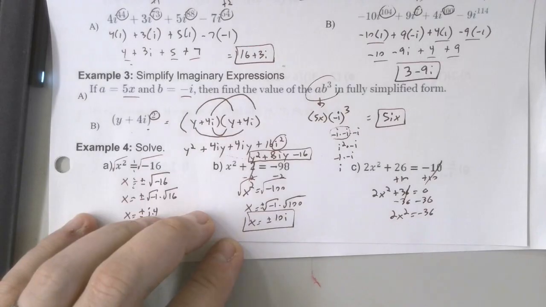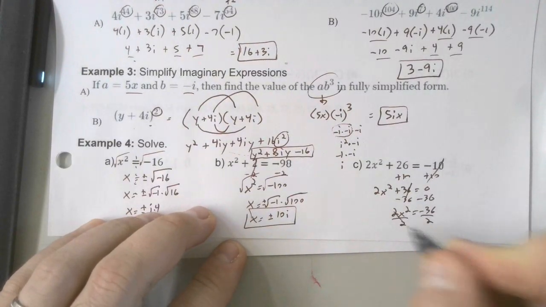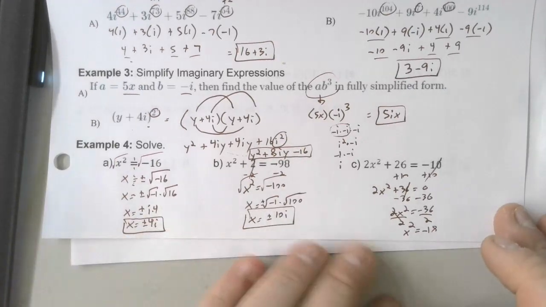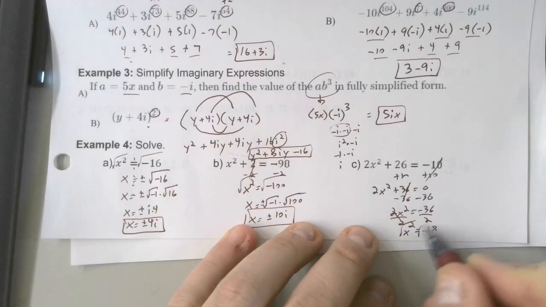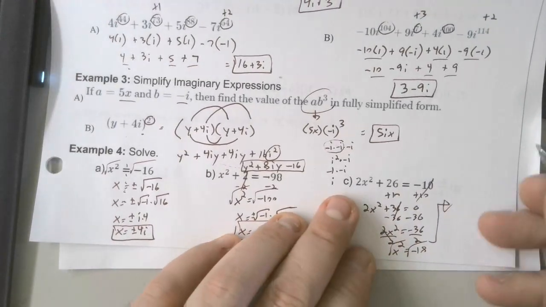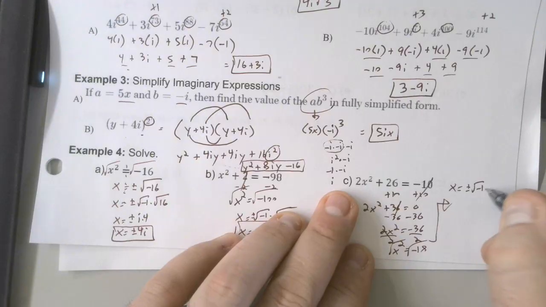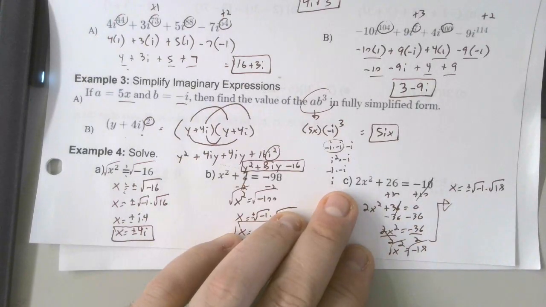When I bring the 36 to the right side and then divide by 2, you get x squared equals negative 18. Then I square root both sides. So notice I get x equals plus or minus the square root of negative 1 times the square root of 18. 18 splits to 9 and 2.